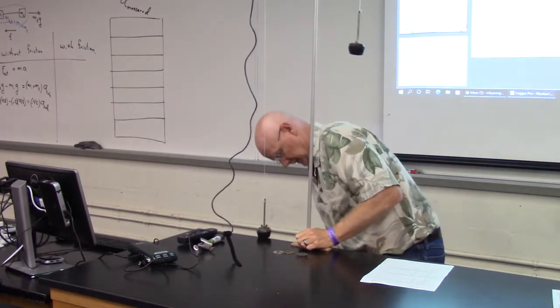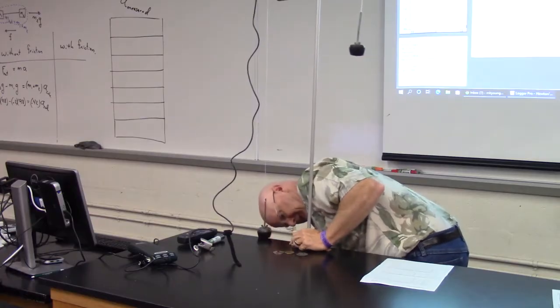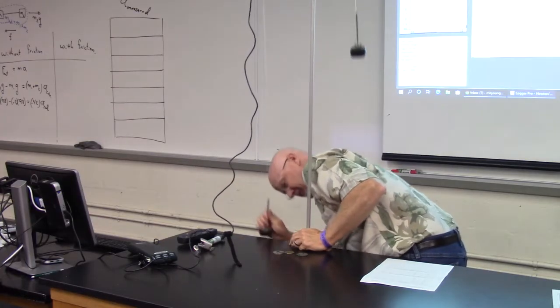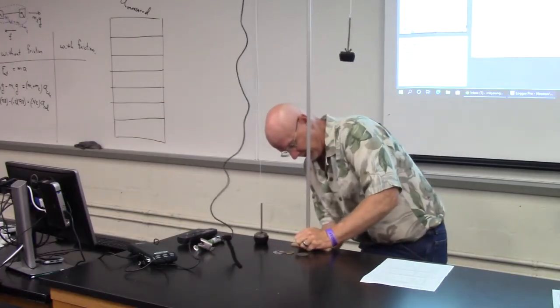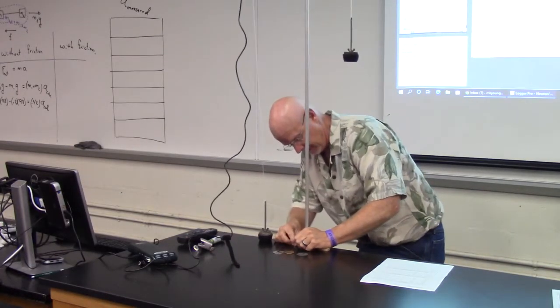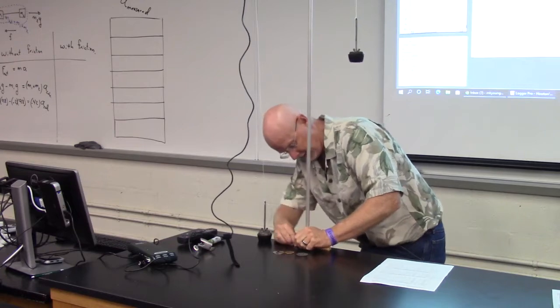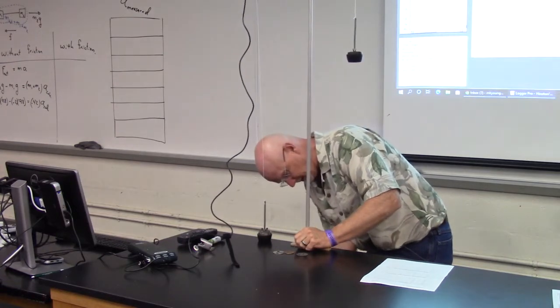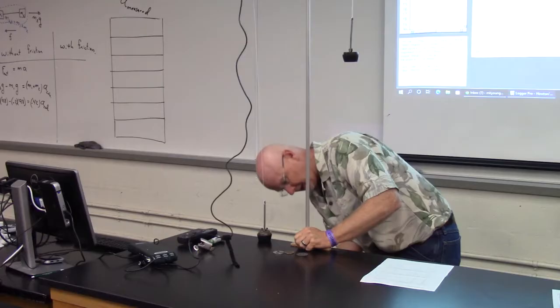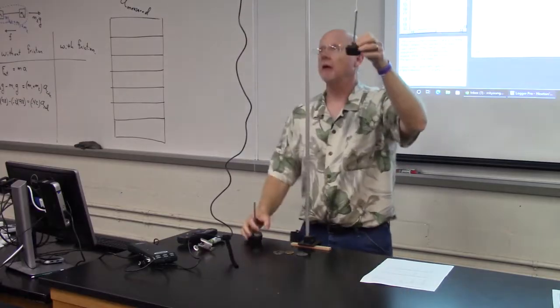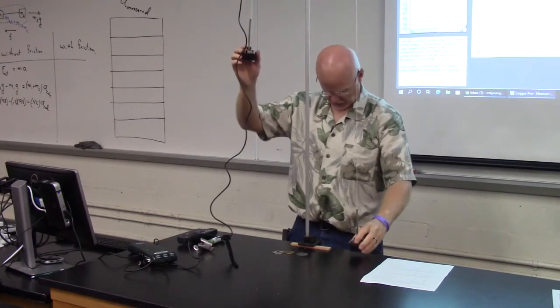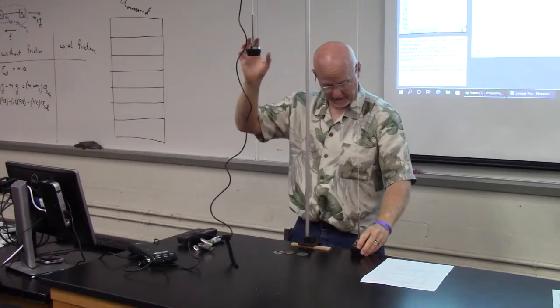Let me make a quick adjustment here. Before I kill myself here. Okay. The pole was tilting backwards, and because of that, the weights were coming off the table. They were right on the edge. All right, let me try it again.